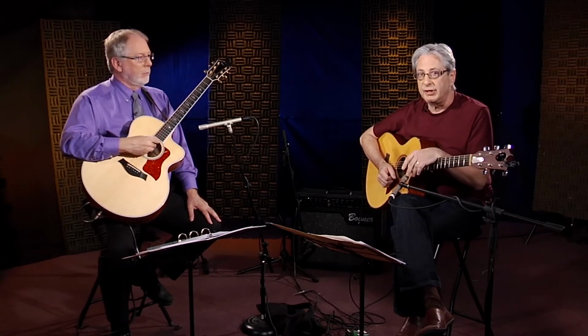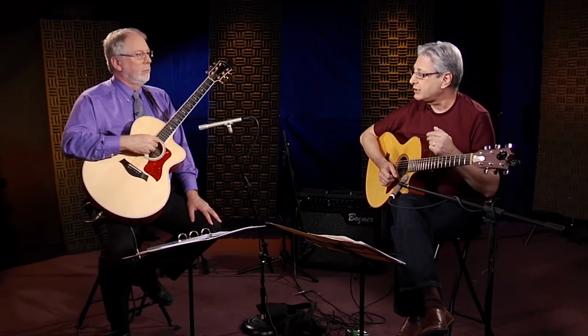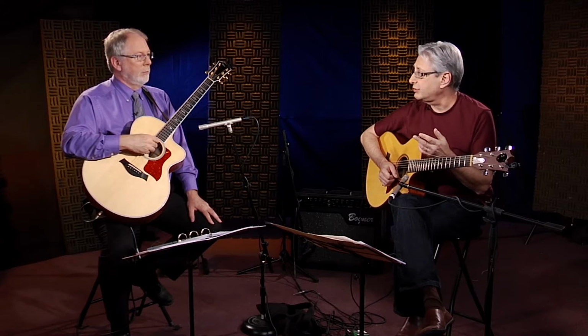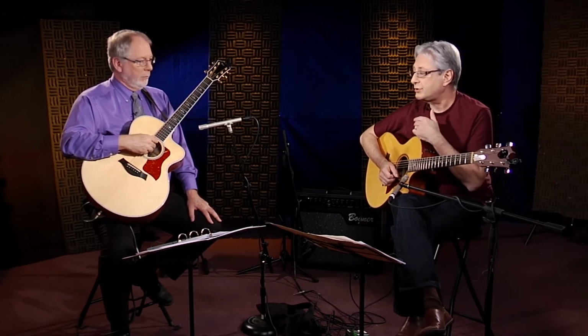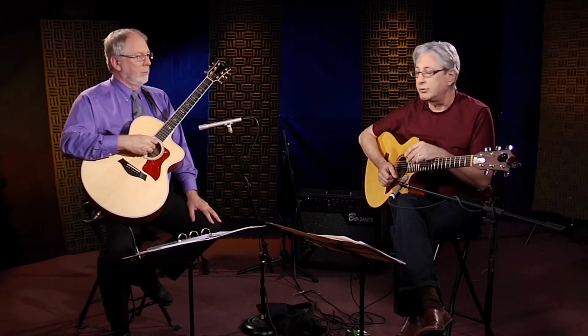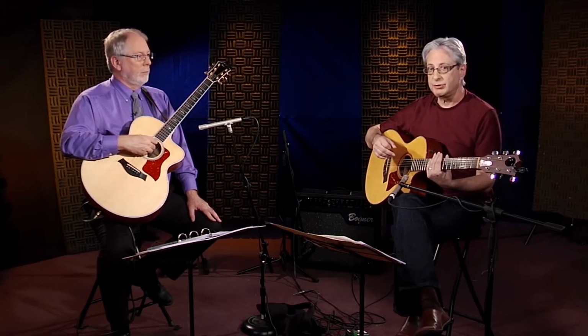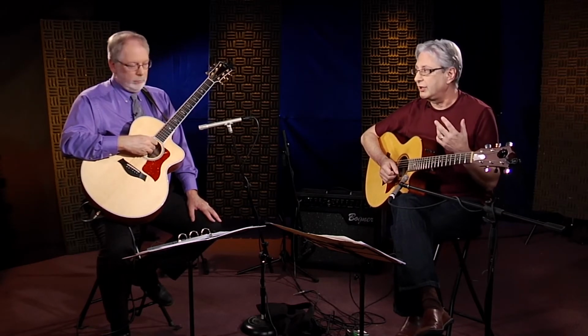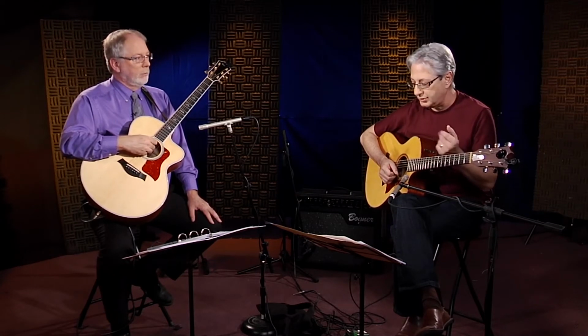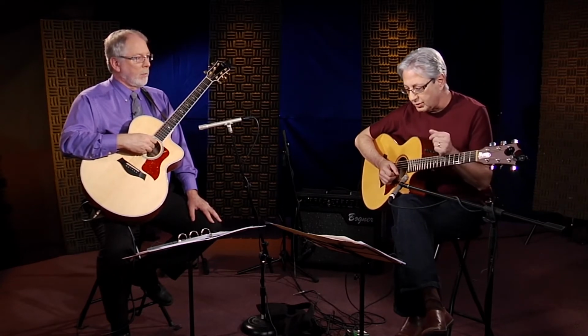You could choose to play those chords in either place. Sometimes it's a fingering decision because you're closer to one than the other. Sometimes it's a tonal decision. You might decide you want a thicker sound, so you might play it on the lower strings. You might decide you want a thinner, brighter sound, so you'll play it on the upper strings. So work on all those chords.